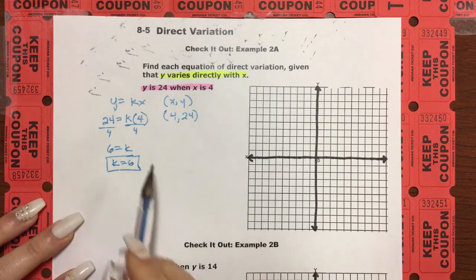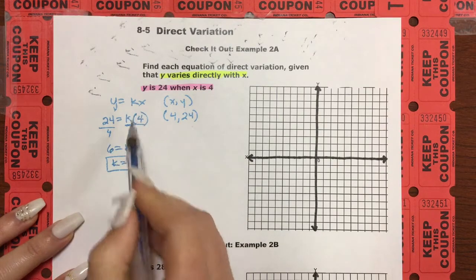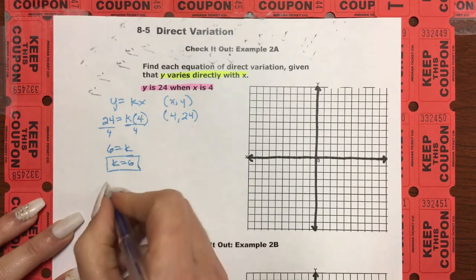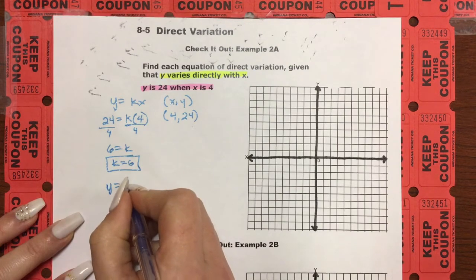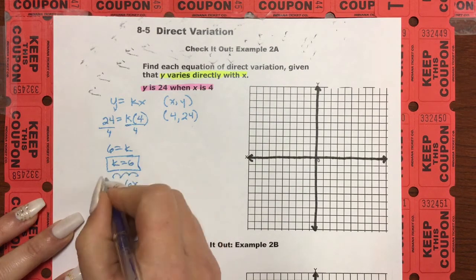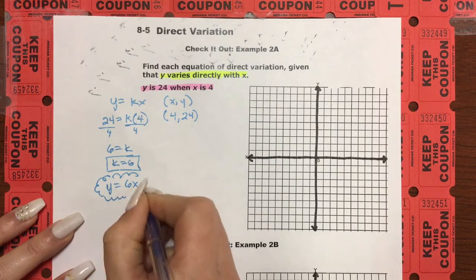Now I just need to write the equation. No sweat. Stick 6 in here for k, and it is a done deal. y equals 6x, and that is our direct variation equation.